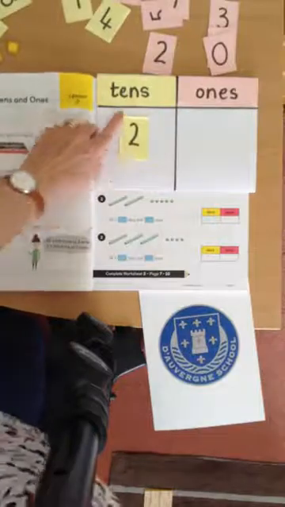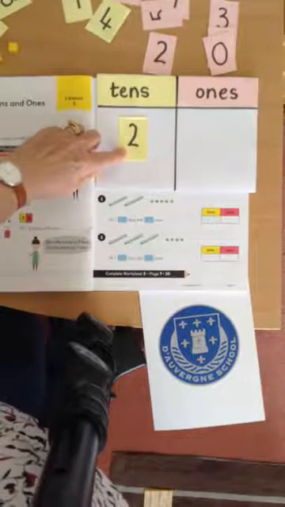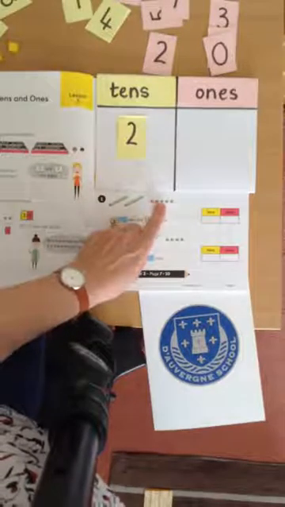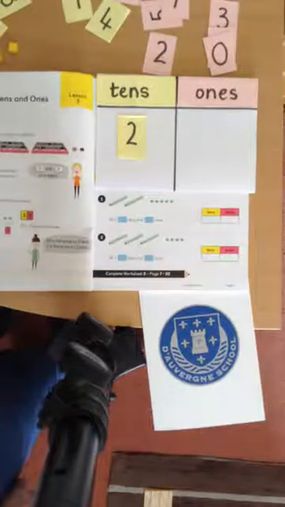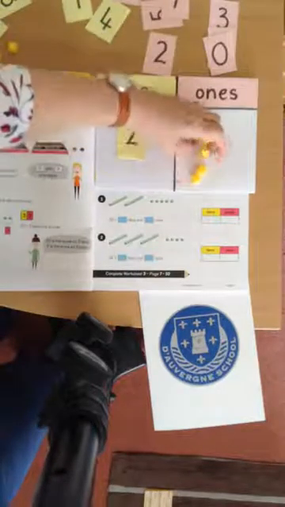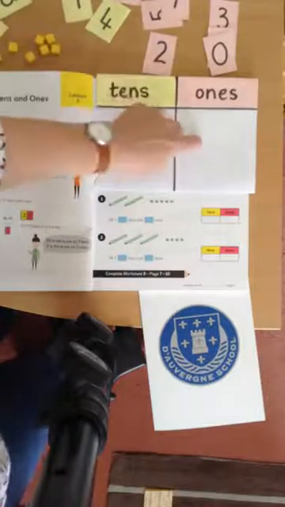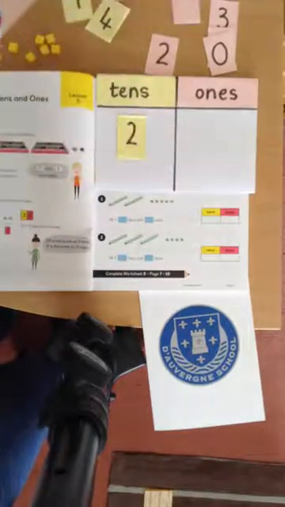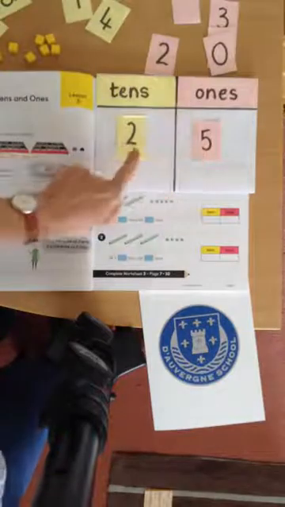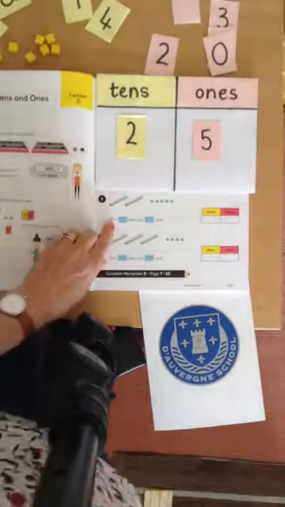Then in my 1s I've got 1, 2, 3, 4, 5 cubes. Take them out and I can put my 5 1s in there, and I've got 25.